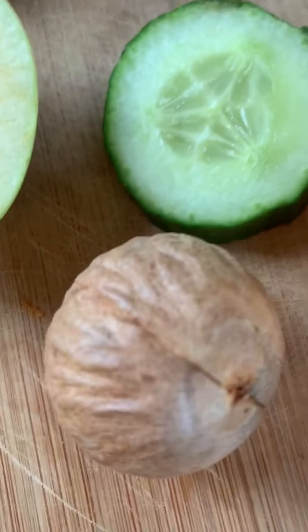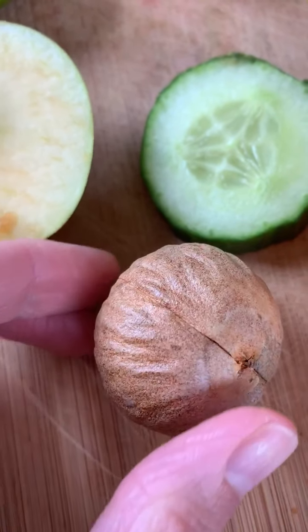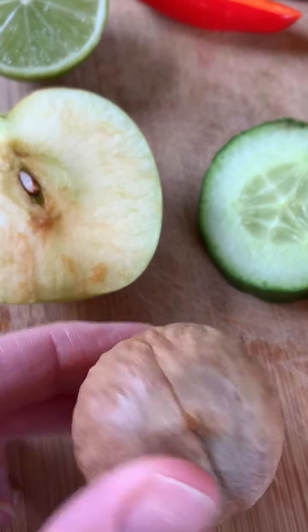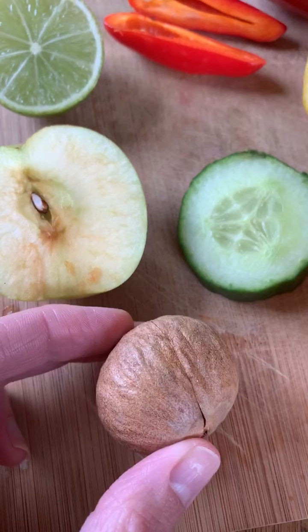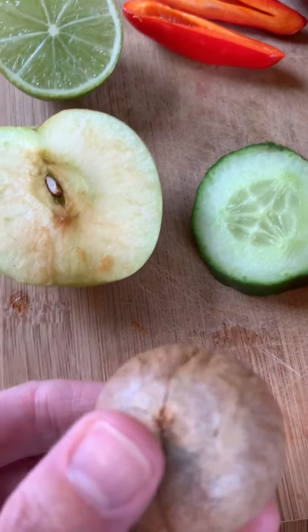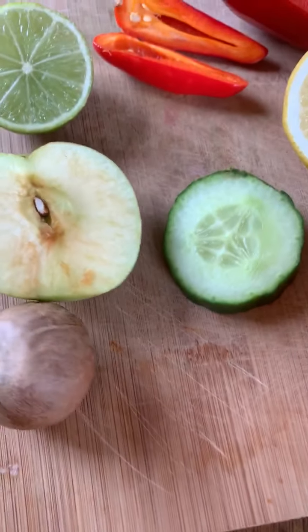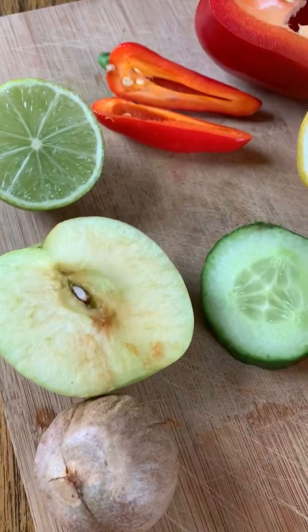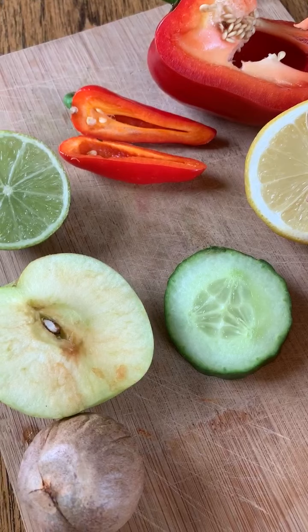Now this one, this is actually called a pit, or some people call it a stone. I've actually taken this from inside a fruit. I'm going to plant it later and see what happens. All right, and I wonder if you could tell me what fruit I have taken that from? So it's a little extra challenge for you.